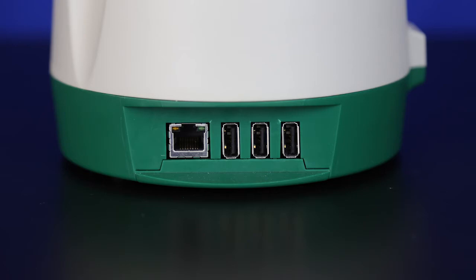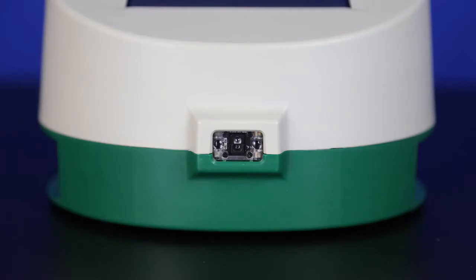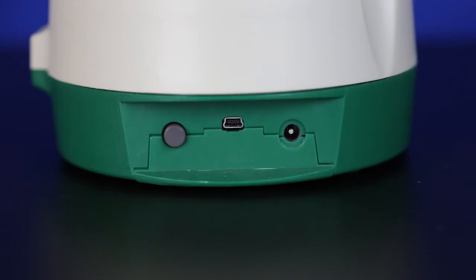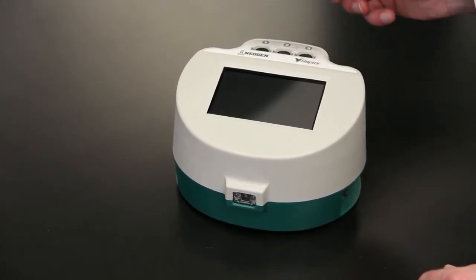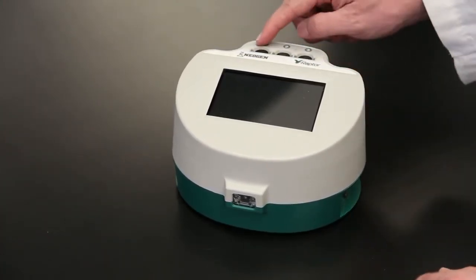process control systems. On the center front, you'll find an industry-first built-in barcode scanner that serves 2 functions: scanning lot-specific information like expiry dates and scanning sample IDs. The right side includes the power button, a mini USB port for data transfer to a computer, and the power input. On top, a magnetic cover protects the 3 sample ports when not in use.